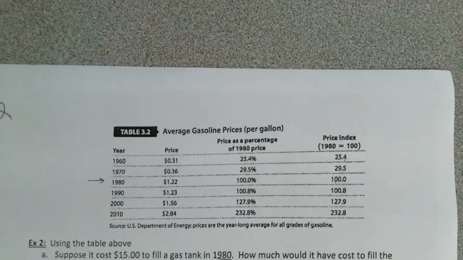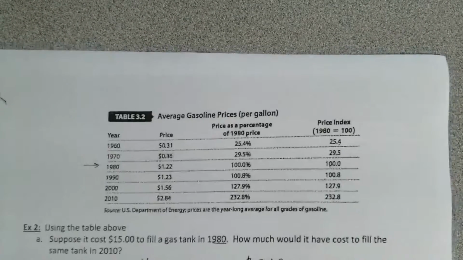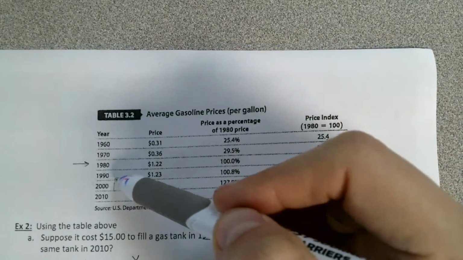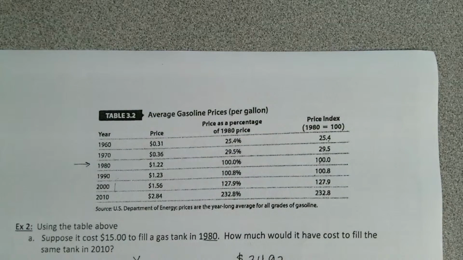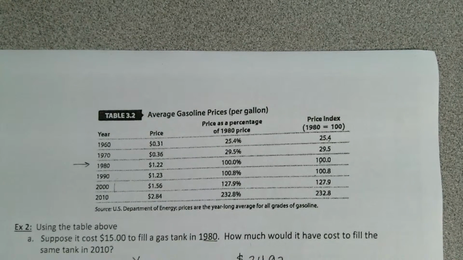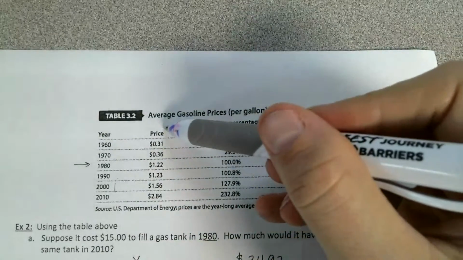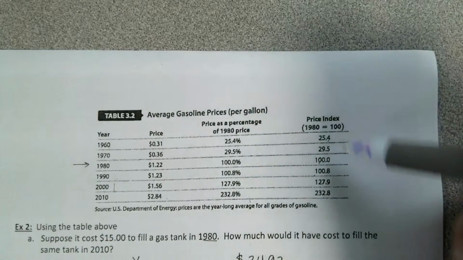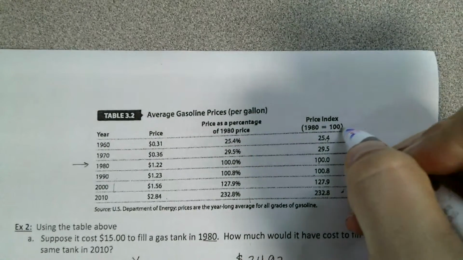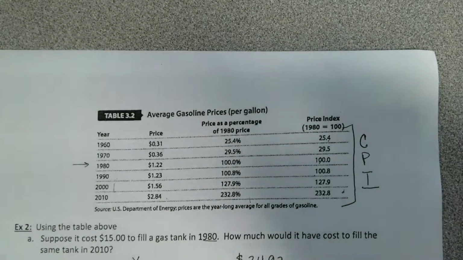Let's consider our chart for example 2. Here, I'm looking at the average gasoline prices, and I have a question. We have our years here, so we can find all of our different places. Our CPI is from 1982, not listed in here, so we're going to have to measure some stuff. We have what our price was per gallon. We have the price as a percentage in 1980, and we have our price index. So this here is telling us our CPI. That's where we're going to find our numbers.